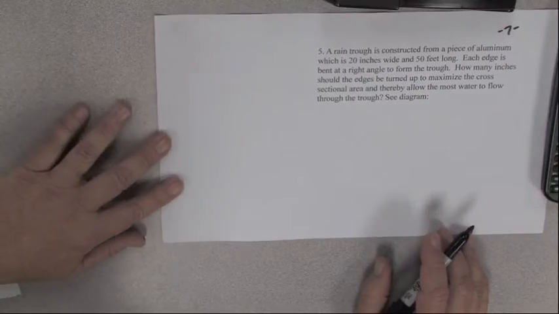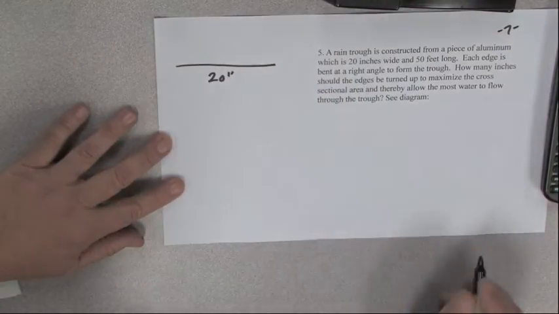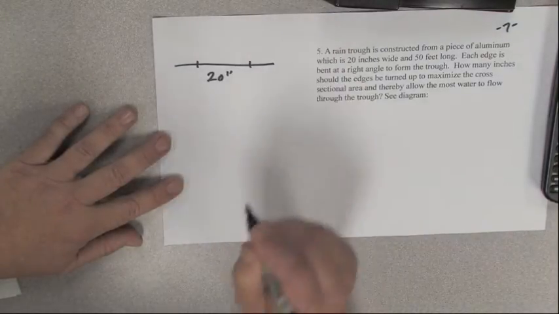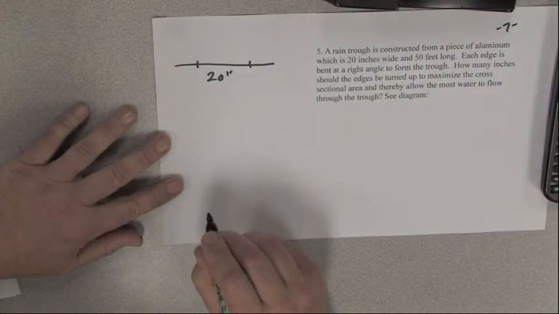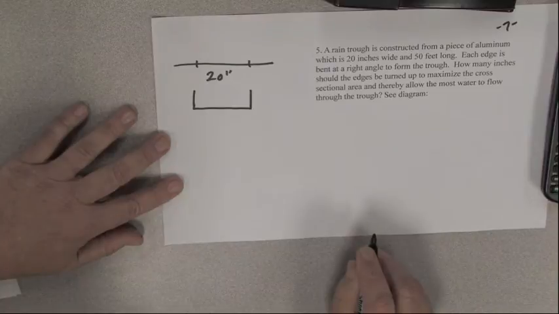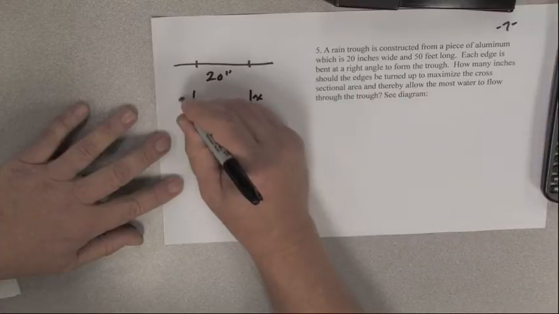See the diagram. Well, we're going to make a diagram here. We start out with a trough 20 inches wide. Now the 50 feet long does not enter into the problem because all that we're concerned with is maximizing the cross-sectional area. Now we're going to bend the trough on the edges a certain amount to make a cross-sectional area of a rectangle. Now the amount we bend it up is something we don't know. So let's call it x inches. And it's going to be x inches on either side.